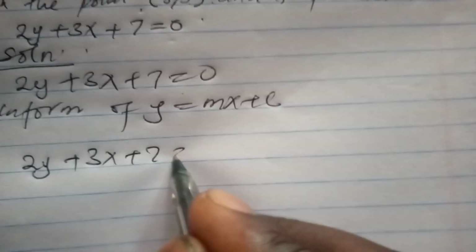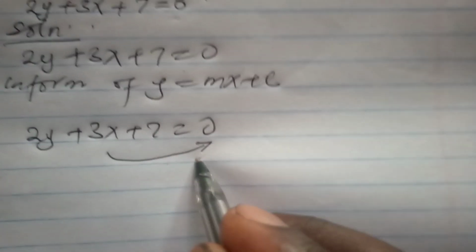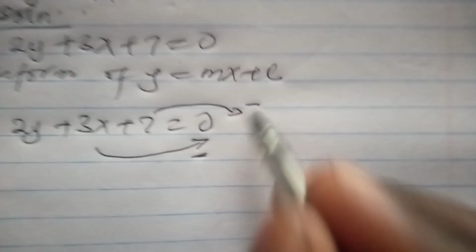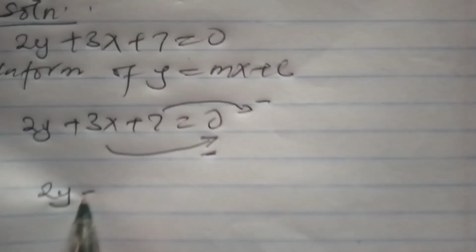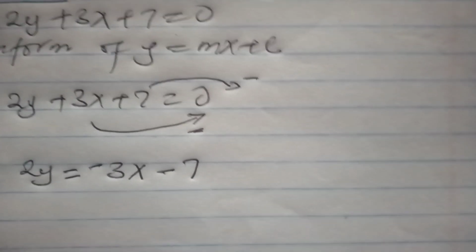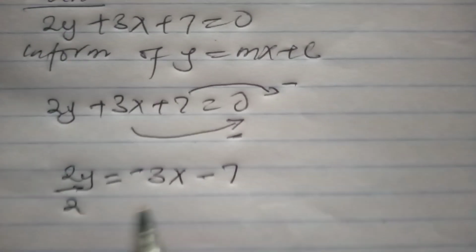So now we have 2y plus 3x plus 7 equals 0. We take 3x to the other side, it becomes negative. Take 7 to the other side, also becomes negative. So we have 2y equals -3x minus 7. Then we divide both sides by 2.